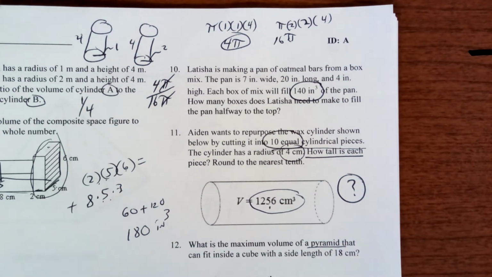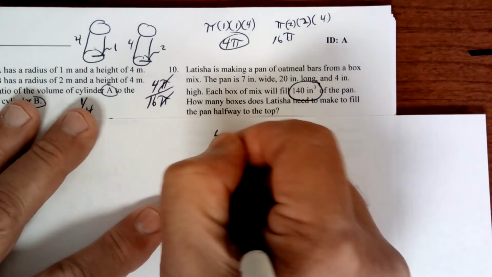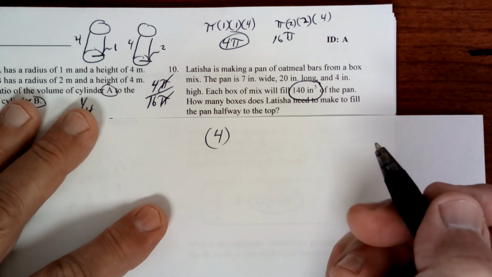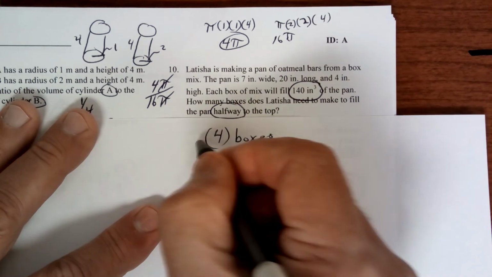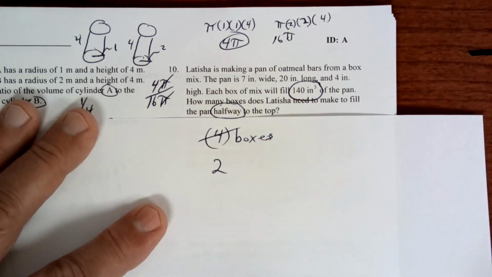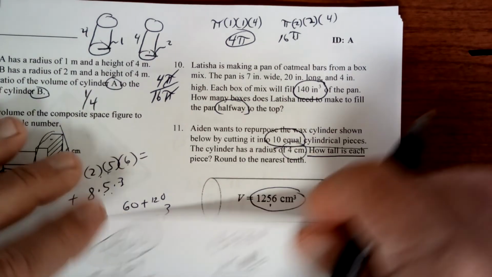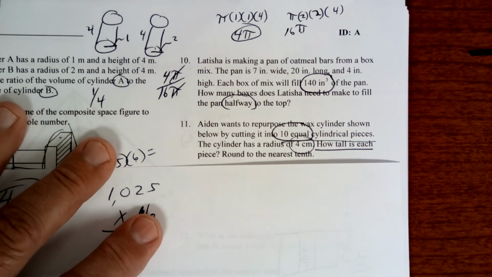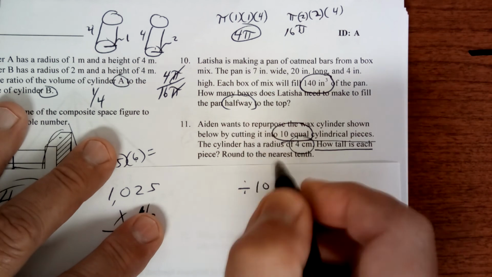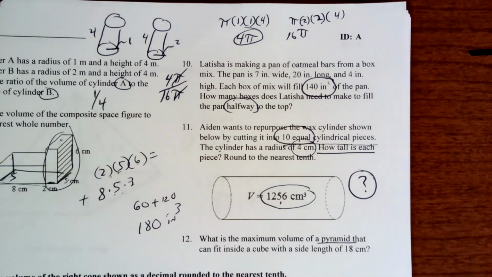I want to clear up a couple of things from yesterday. First of all, number 10, it came to 4 boxes if you look at the video from yesterday, part 1. But here it says you're filling it up halfway. So that would make the answer 2. So be careful and read it, and that's number 10. Okay, follow up. And on this one right here, when you figure out the answer, you have to divide by 10. So for number 11, you're going to have to work it the same way I did on the video and then divide by 10. All right, let's pick up where we left off.